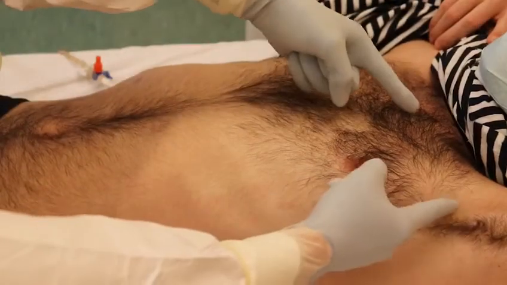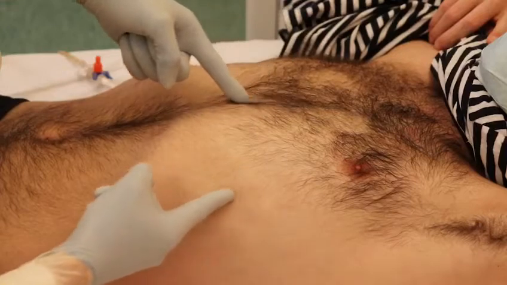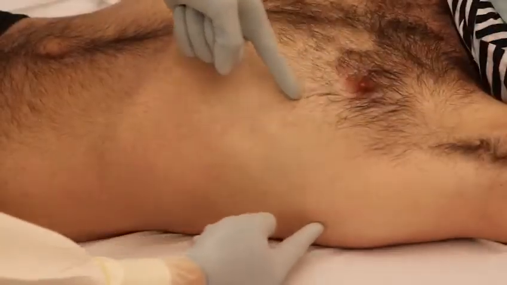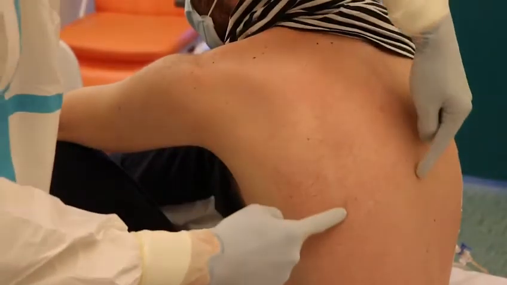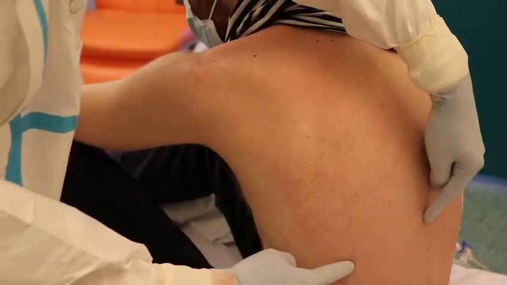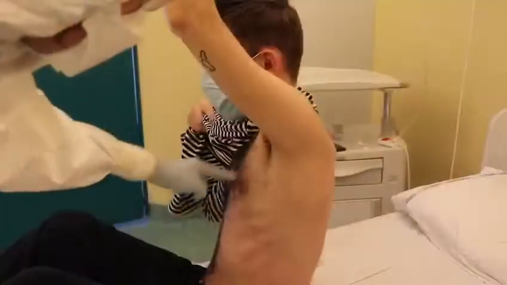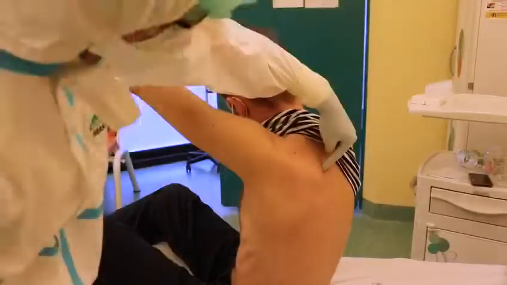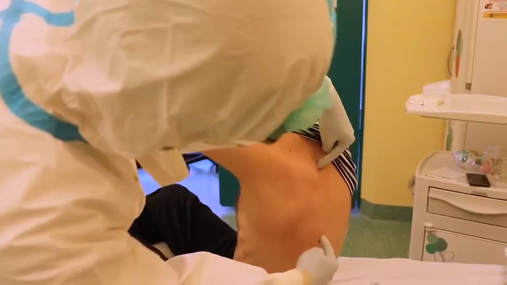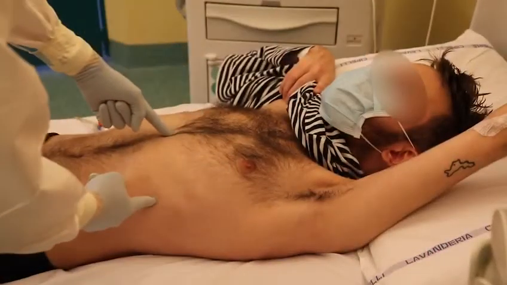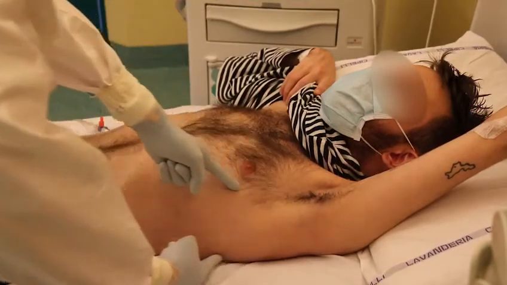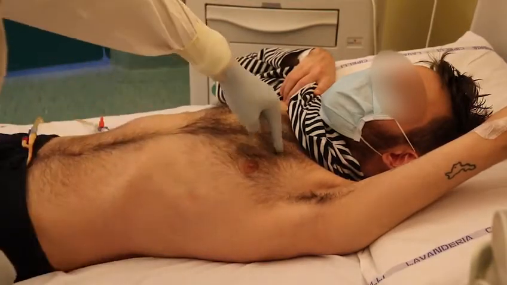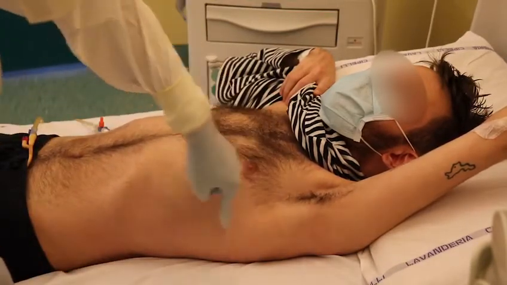Schematically, 6 different areas can be identified in each hemithorax, 2 on the anterior side, 2 on the lateral side, and 2 on the posterior side, by subdividing each side into 2 halves, upper and lower. All these 6 areas should be scanned if the patient is able to remain seated with the thorax in the upright position, whereas in those patients who can't stay up, the anterior and lateral side of the thorax, 4 areas overall, can always be assessed quite easily.